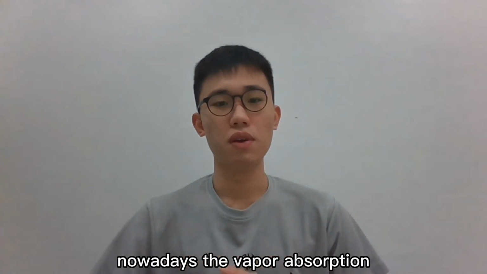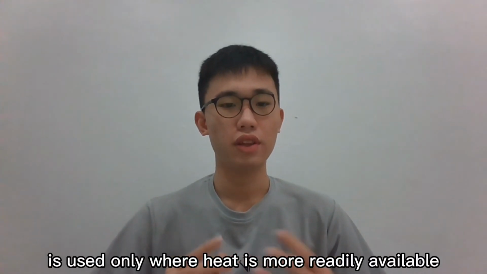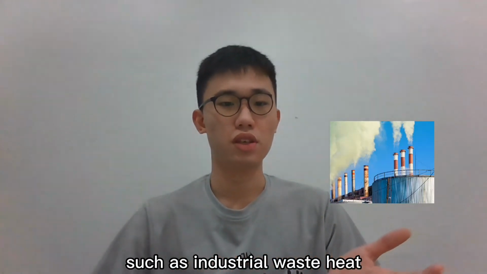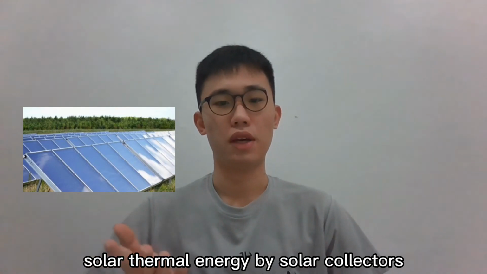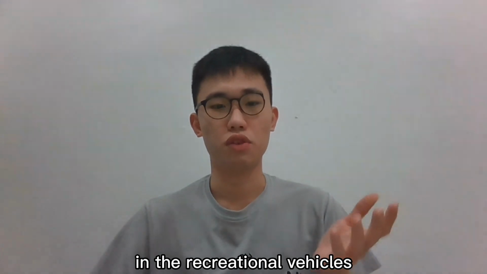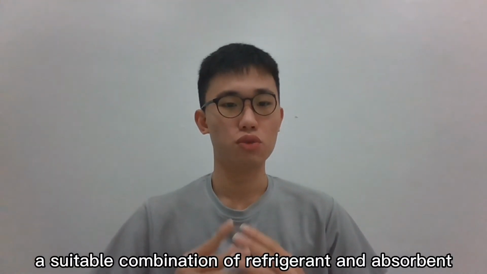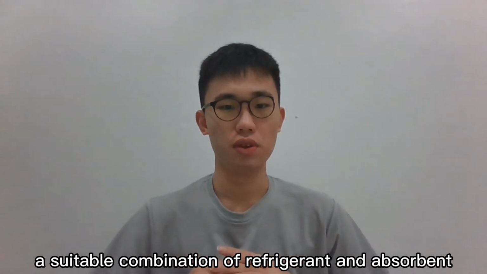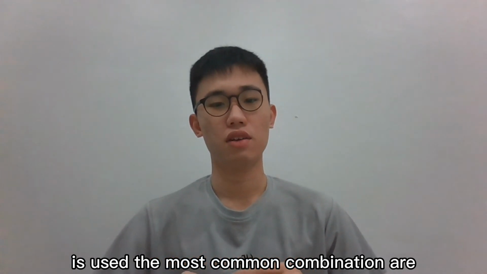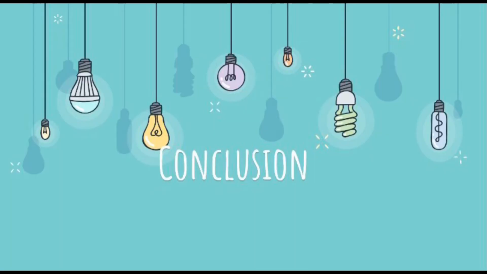Nowadays, the vapor absorption cycle is used only where heat is more readily available than electricity, such as industrial waste heat, solar thermal energy by solar collectors, or off-the-grid refrigeration in recreational vehicles. In an absorption refrigerator, a suitable combination of refrigerant and absorbent is used. The most common combinations are ammonia and water, and water and lithium bromide. That's all.